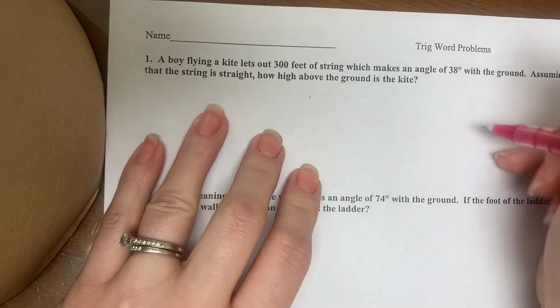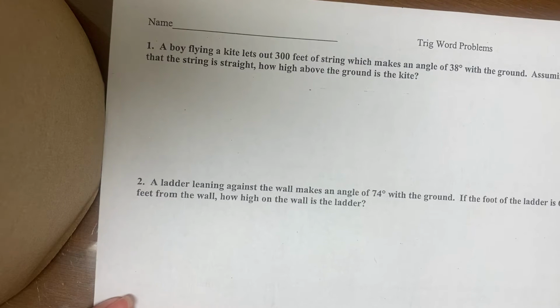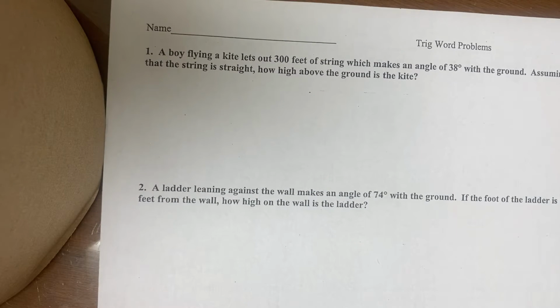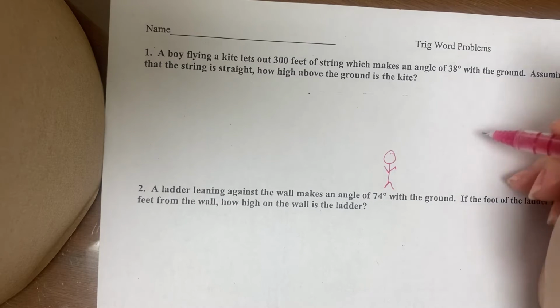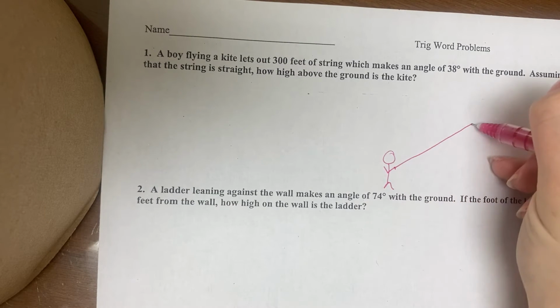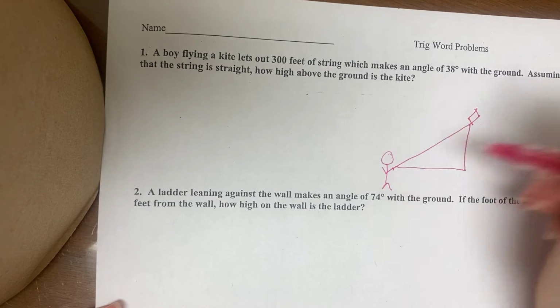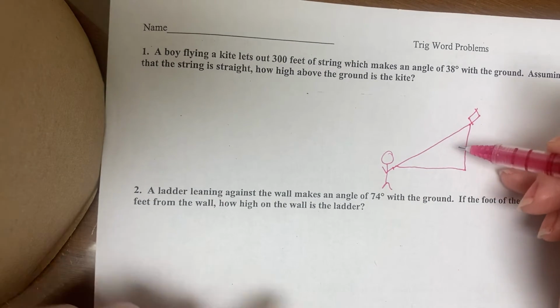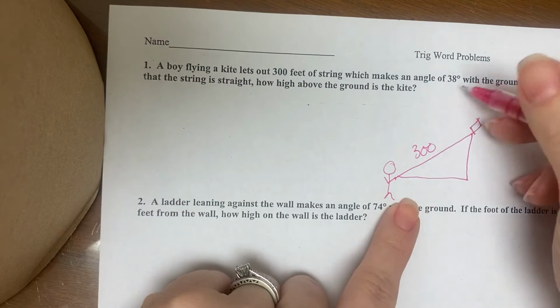So a boy's flying a kite, lets out 300 feet of string, which makes an angle of 38 with the ground. Assuming that the string is straight, how high above the ground is the kite? All right, so we have the boy holding the string to the kite. The kite would be up here in the air. So he lets out 300 feet of string, an angle of 38 with the ground.